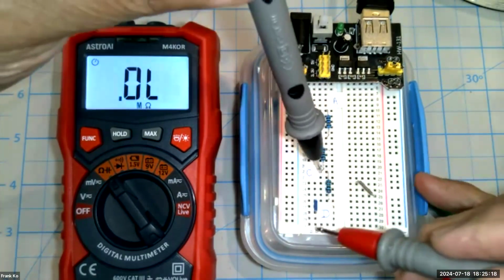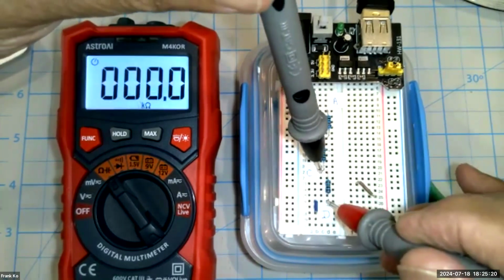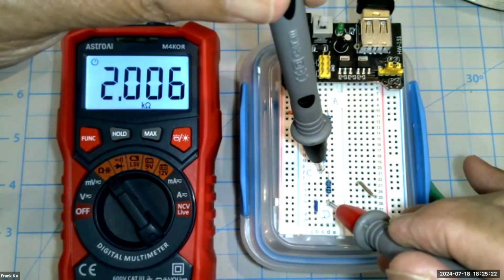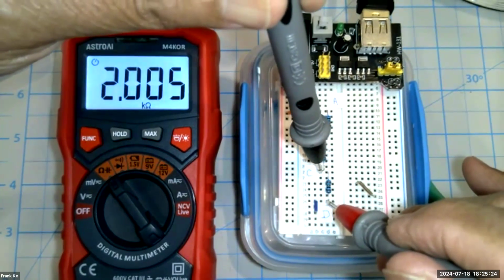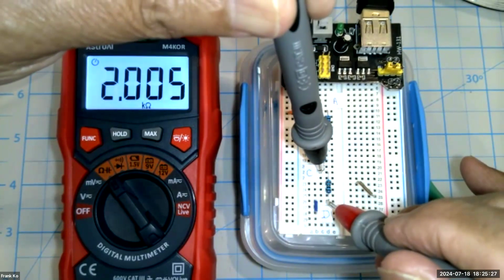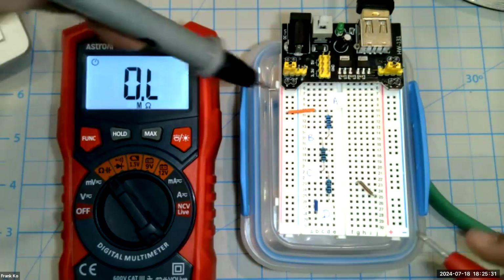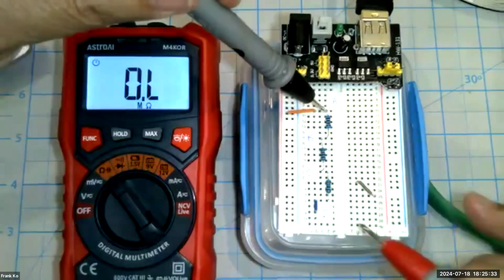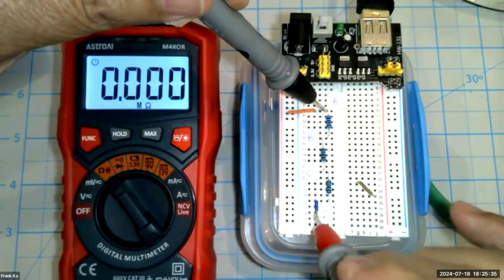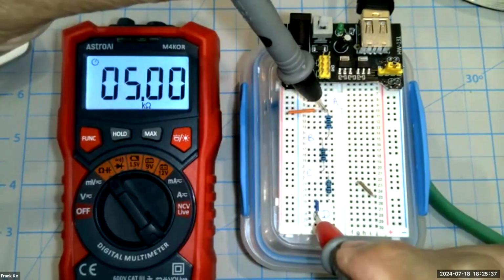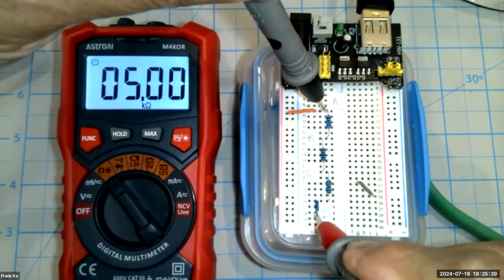So it's 2008 ohms is what that works out to be. And here we will record an actual 2.005, we'll call it 2.005 kilo ohms. And if this is built properly across all of them, we should have 5 kilo ohms, something close to it. Let's see what we get. Hey, look at that, 5.00 k ohms.